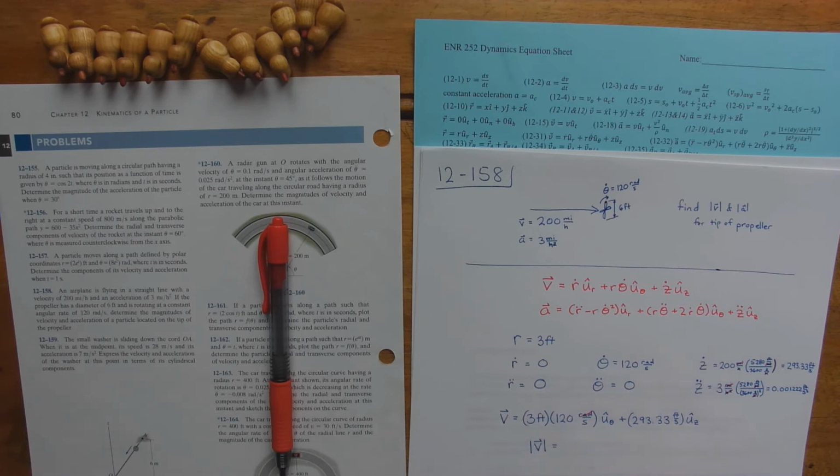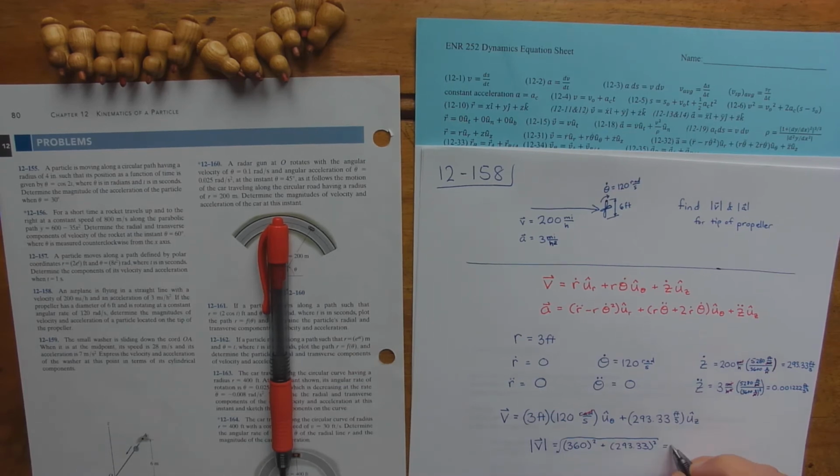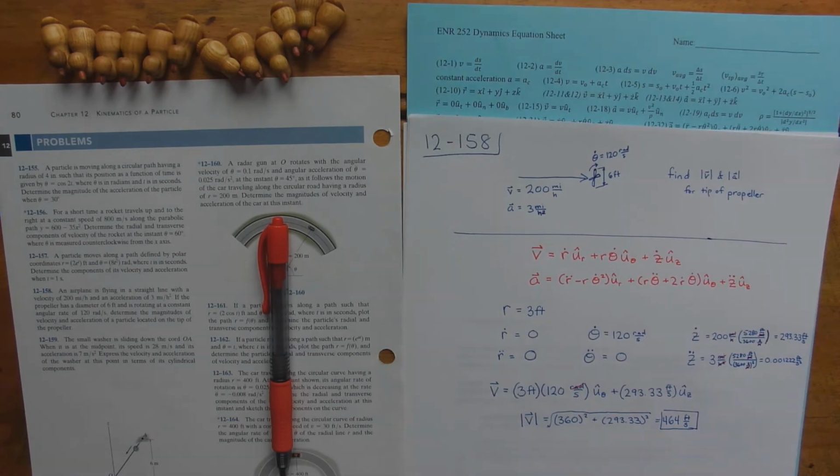3 times 120 is 360, so this is 360 squared plus 293.33 squared, add them together, take the square root, and we get 464. And this was in feet per second, so that's 464 feet per second for the magnitude of the velocity. Now we can turn our attention to the acceleration.